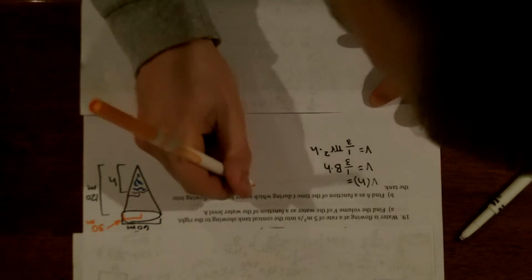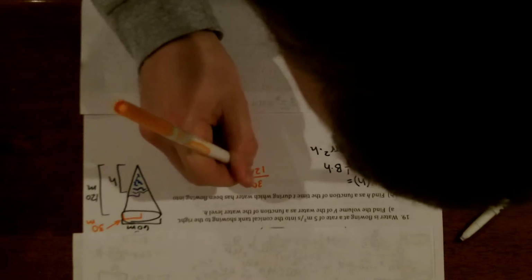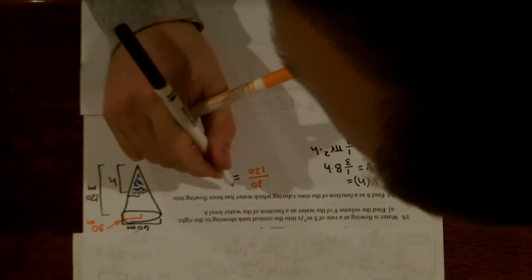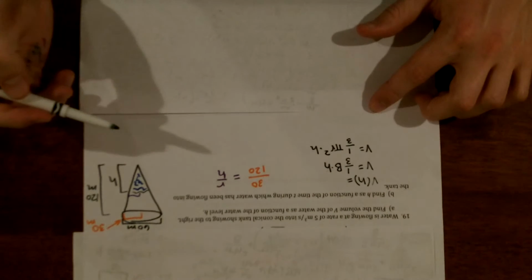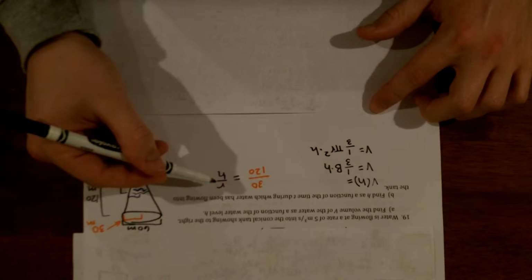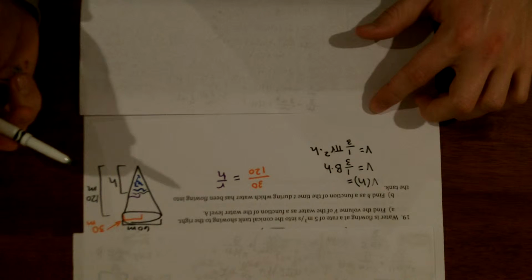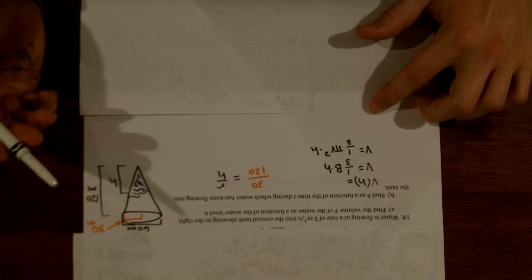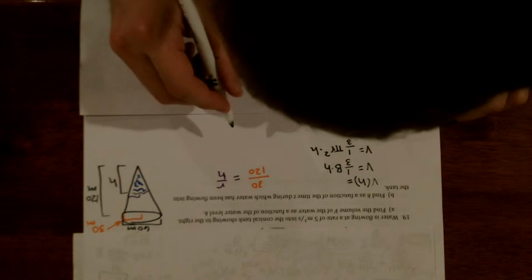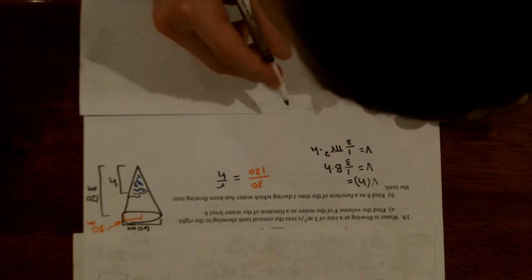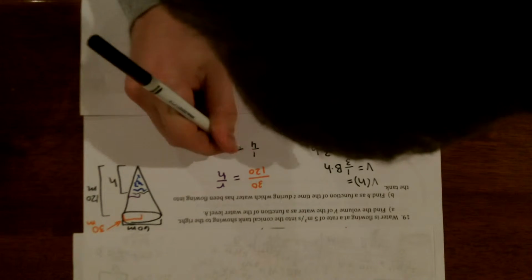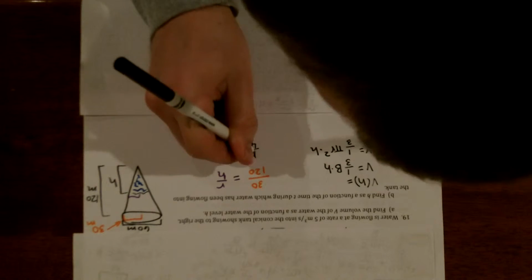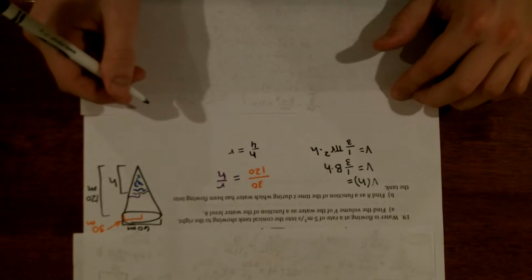So I'm just going to write out that relationship. So 30 over 120 should be proportional to whatever the radius is down there by the water over the height of the water. So if I go ahead and find what r equals, I won't have to worry about it being in my equation anymore. So what I'm going to do is multiply by h to the other side. So 30 over 120, that's really just 1/4. And I'm going to multiply the h to the other side, so it's h over 4, and that is equal to r.